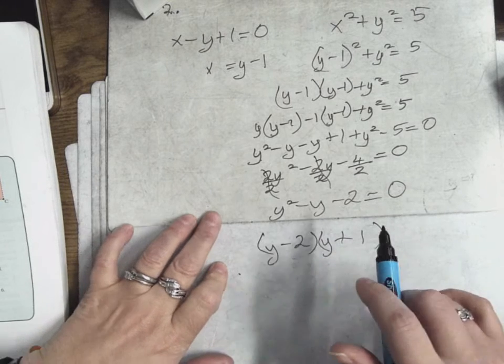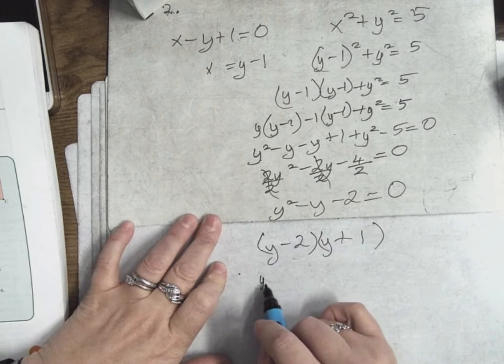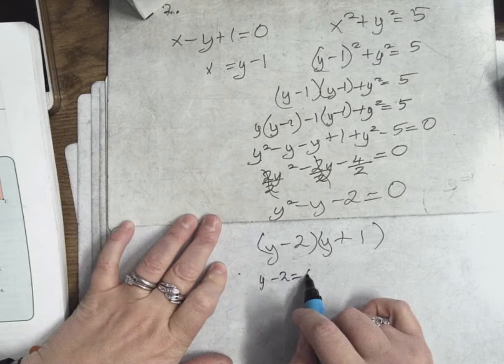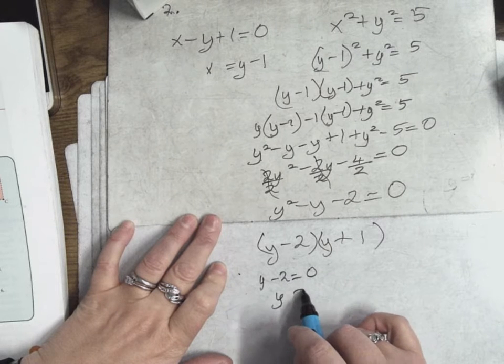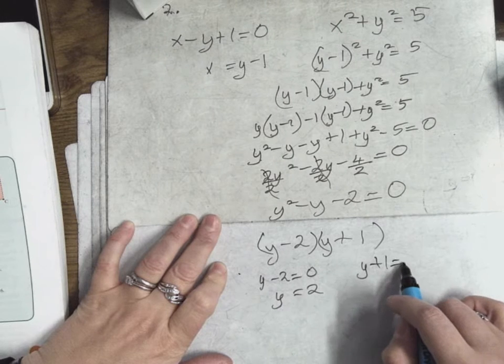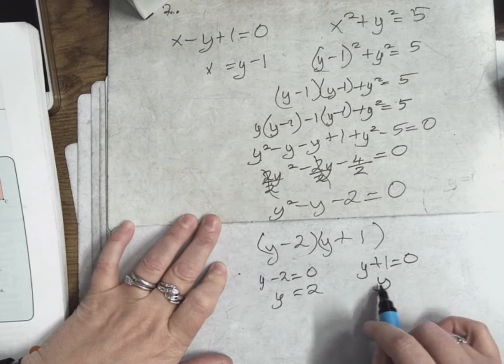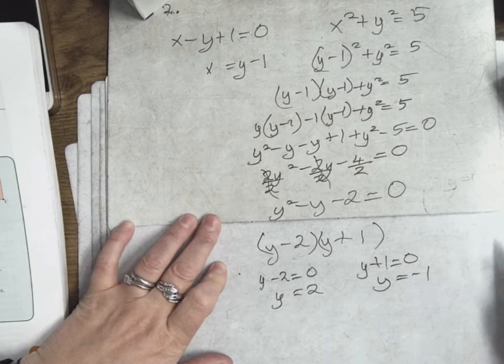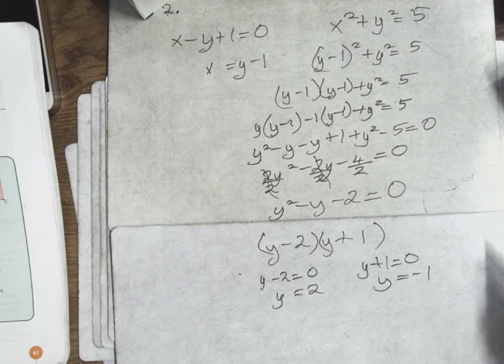So then, to solve, you let each bracket equal 0. So y minus 2 equals 0, so y is equal to 2. And y plus 1 equals 0, so y is equal to minus 1. So you've got 2 y's. For each y, you have to get a matching x.